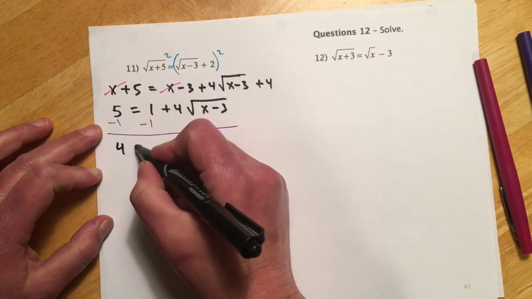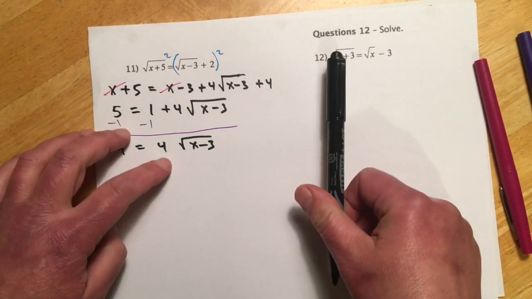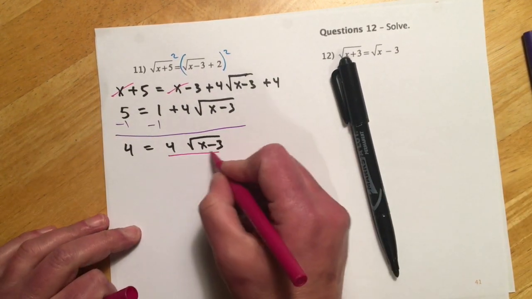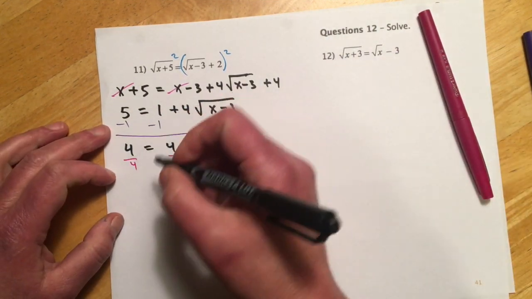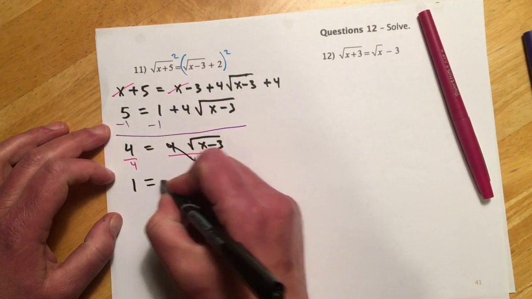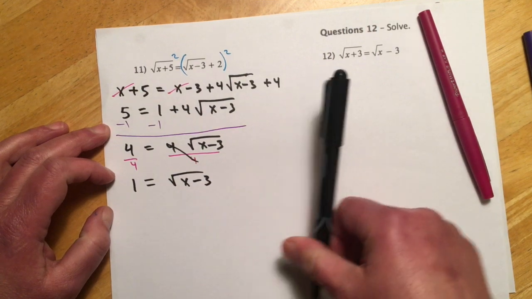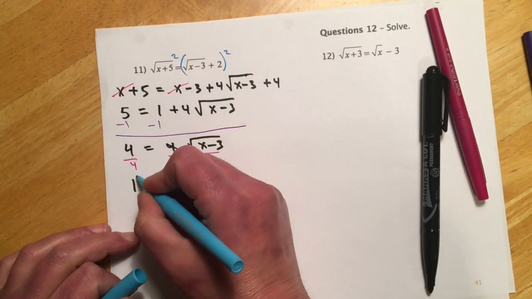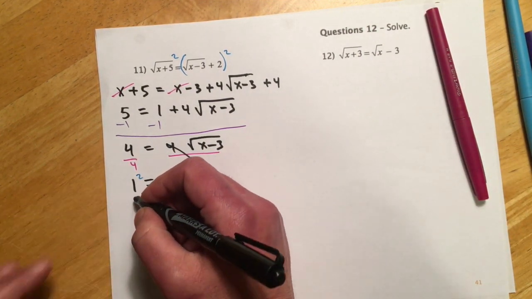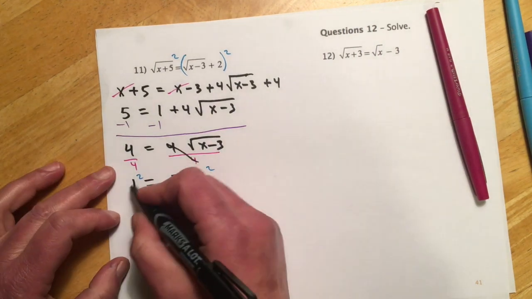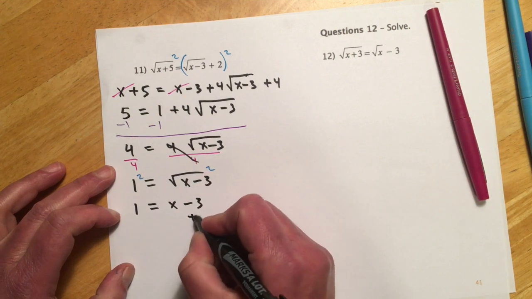So now we have 4 equals 4 root x minus 3. And then I'm going to divide that 4 out, just because that will make it a little bit simpler. And so then that gets me 1 equals root x minus 3. So square both sides. 1 equals x minus 3, and then add the 3 over.